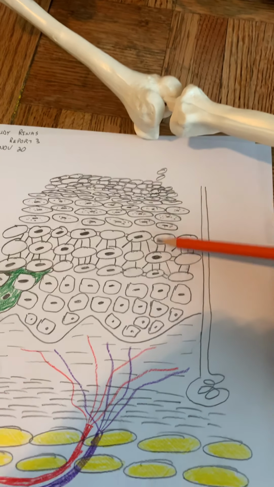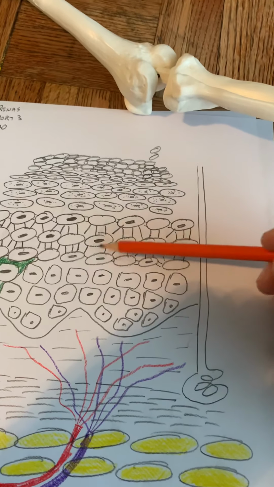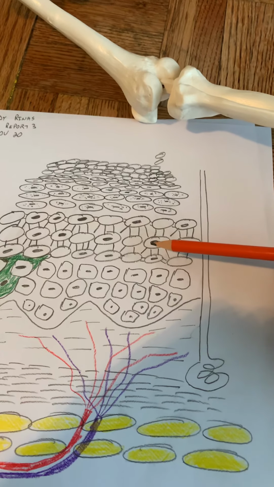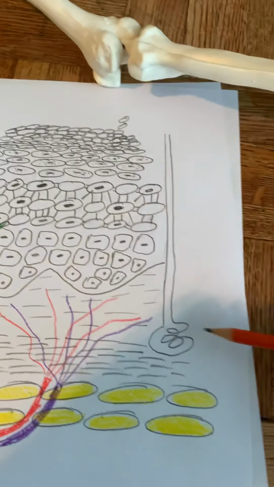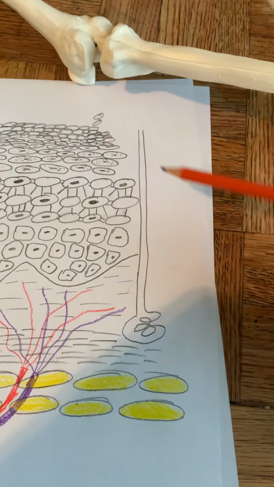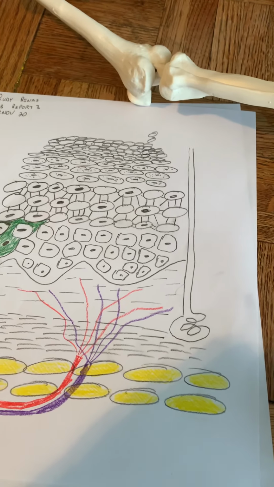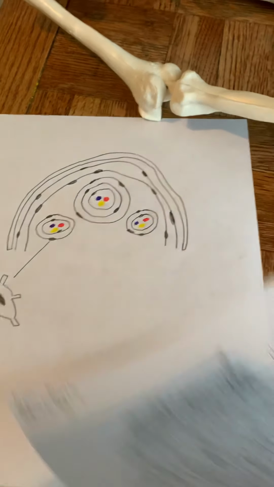And then the stratum spinosum, with the spines connecting each other, which show up on stained slides. And then here's an eccrine sweat gland, which produces a hypotonic sweat for thermoregulation.